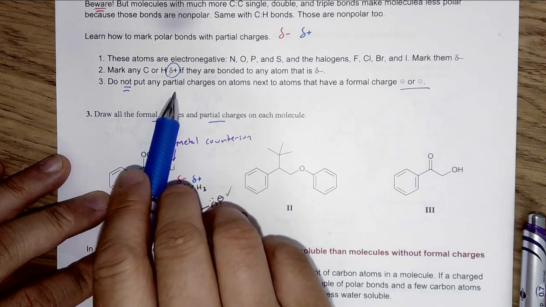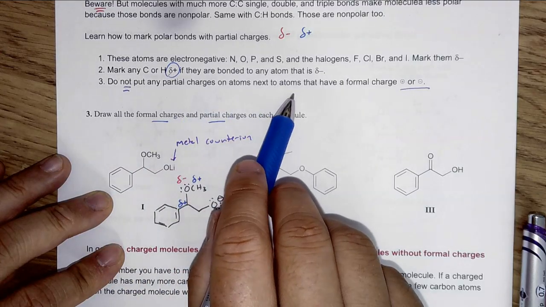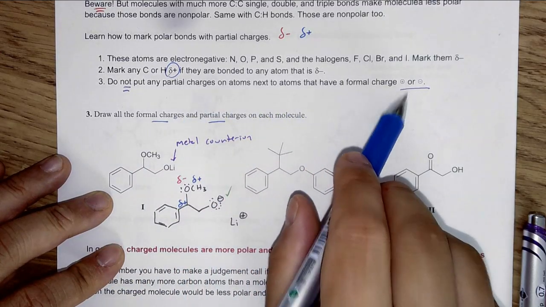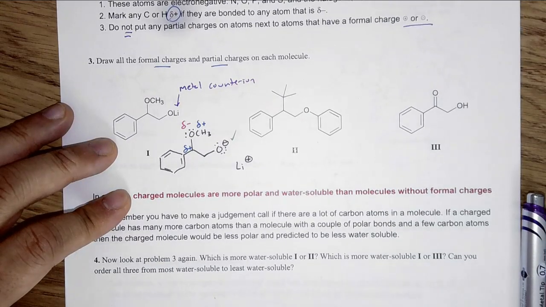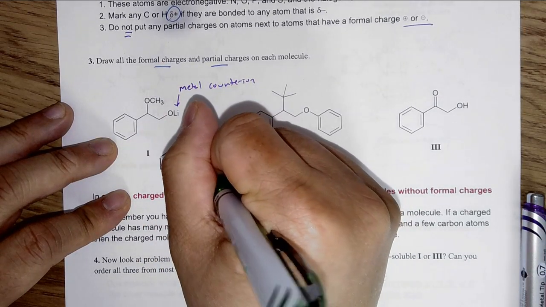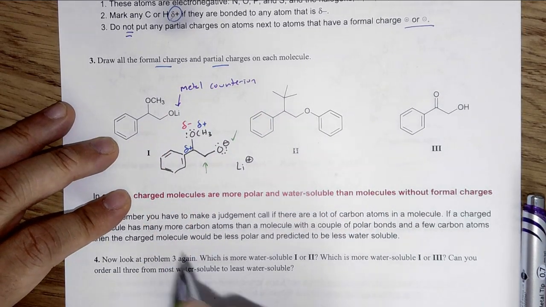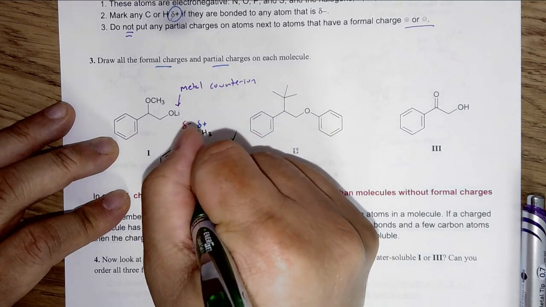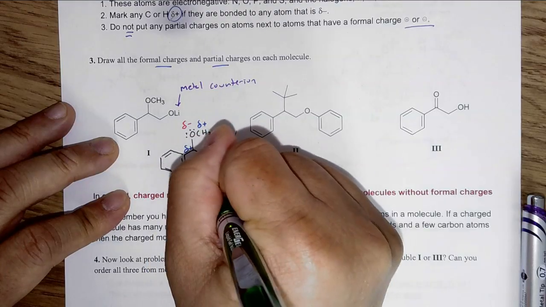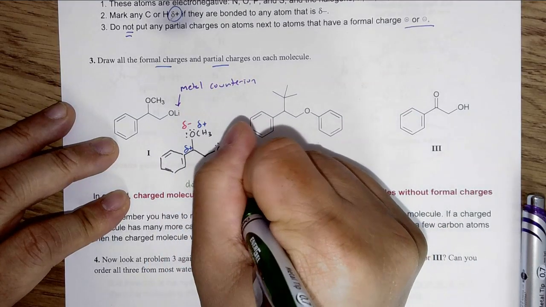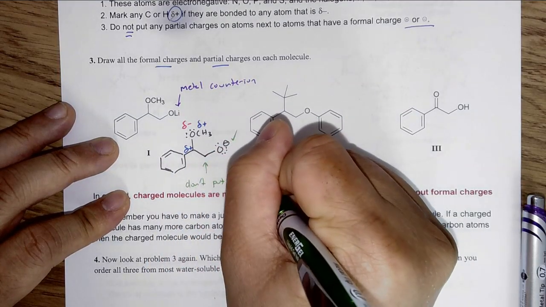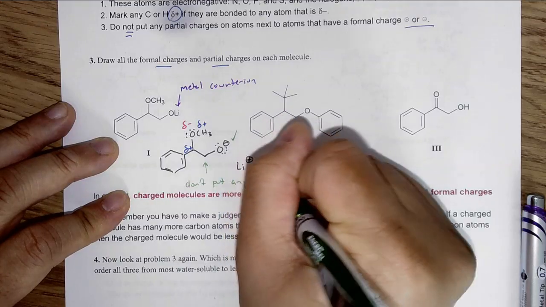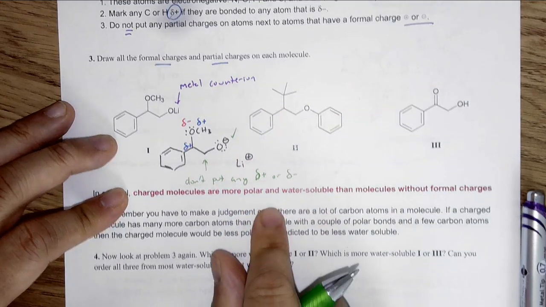Do not put any partial charges next to an atom that has a formal charge. You notice there's nothing here. Don't put a positive here. Don't put any partial plus or partial minus.